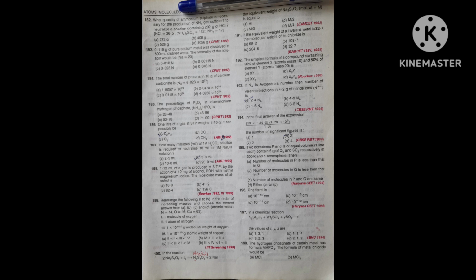X, Y are there. Reactant side is K2Cr2O7 plus XH2SO4 plus YSO2. The product they have not mentioned, but they are asking about Z, though they have not written which product Z is, and they are asking the value of X, Y, Z. Okay, they are asking the coefficients.